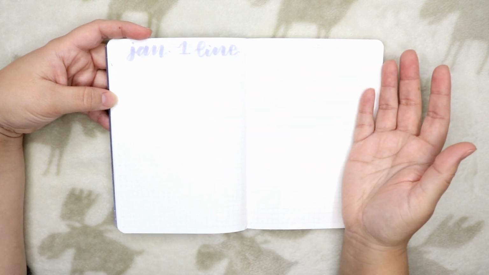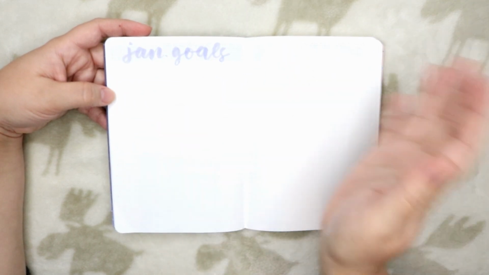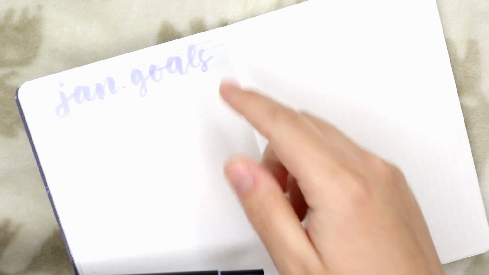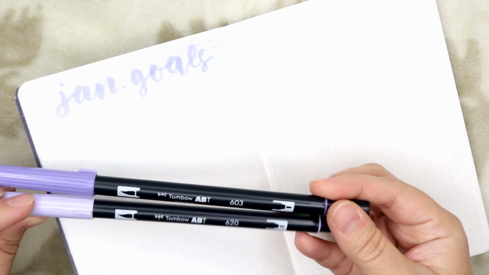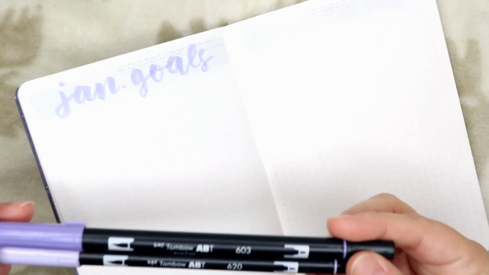And that's basically where I'm going to go. So I'm going to do some setup. Okay, hopefully that's a little more in focus. I'm going to be using some Tombows. This Tombow here is 603, and then I also have 620 that I'm going to be using. So I'm just going to probably just use these two.